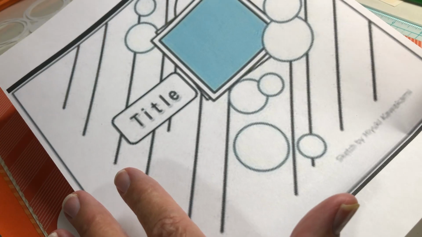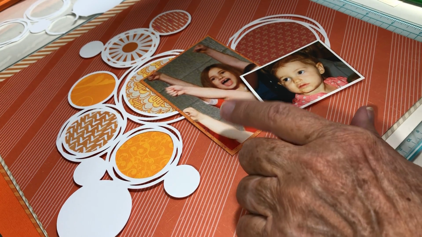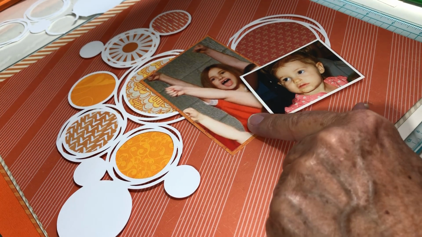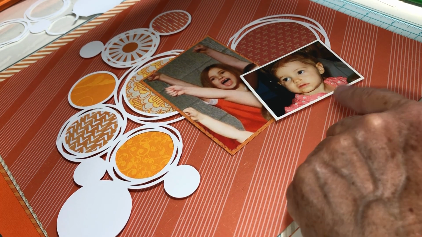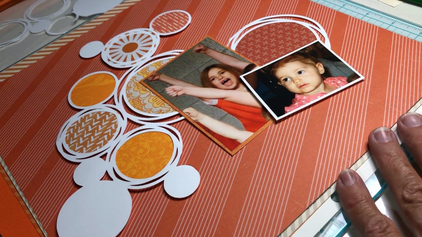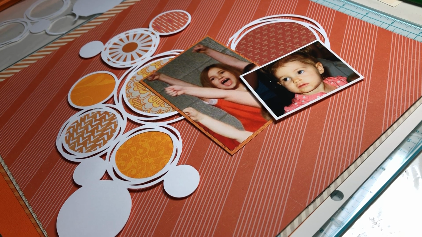So this was the challenge. I had already printed these 2 photos and found that the sweater Allie's wearing and the outfit that Ava has on would kind of look nice with a predominantly orange theme. So that was an easy choice to make.